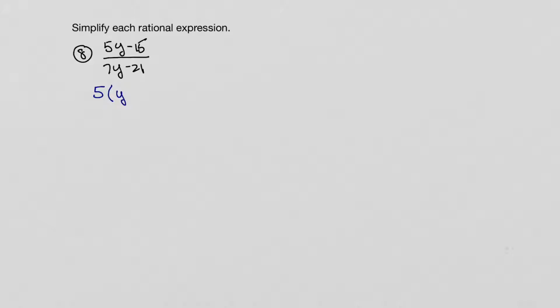and if we do that, we're left with y minus 3. And we can take a 7 out of the denominator. That'll leave us with a y minus 3. And what do you know? These y minus 3's will cancel, and then we're going to be left with 5 over 7.